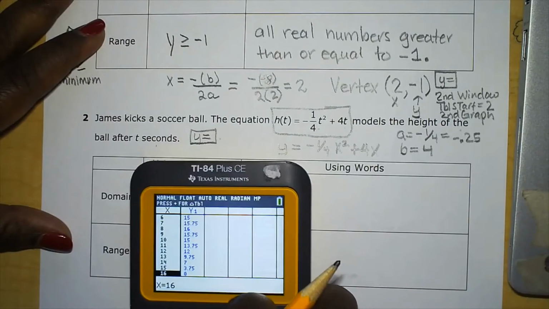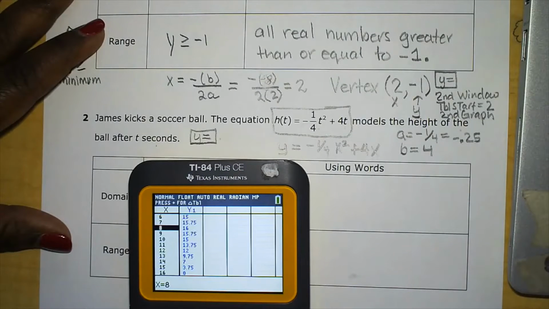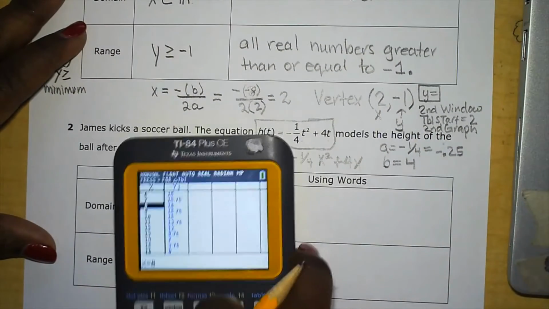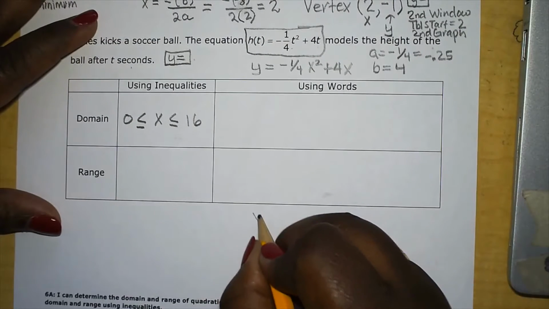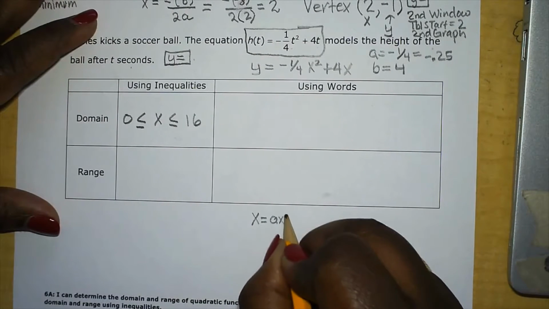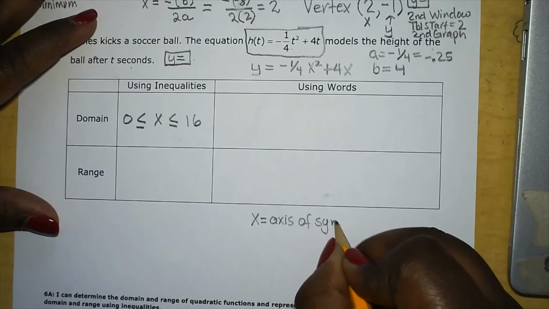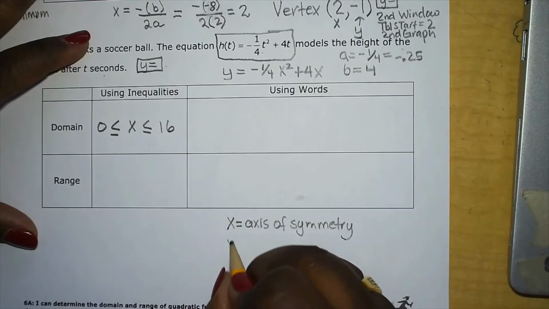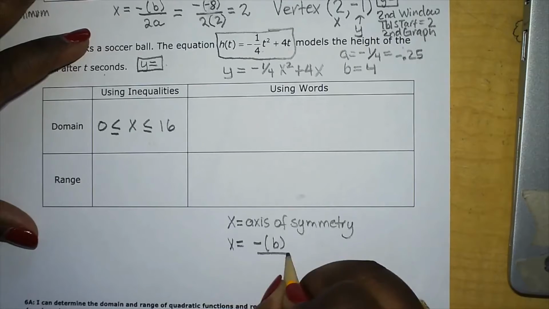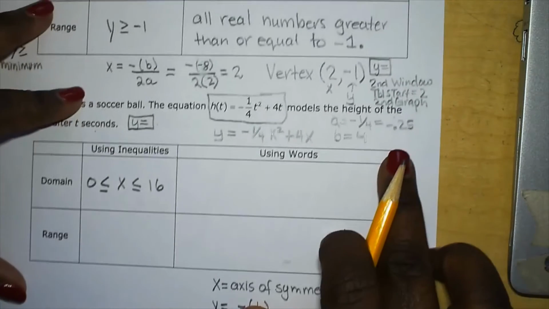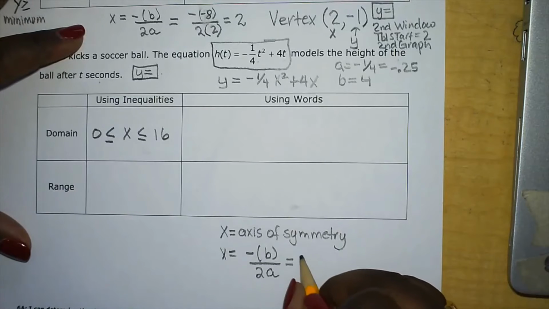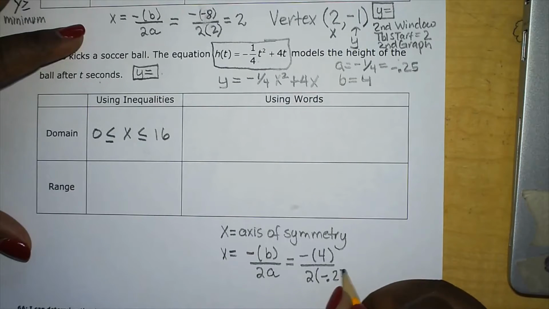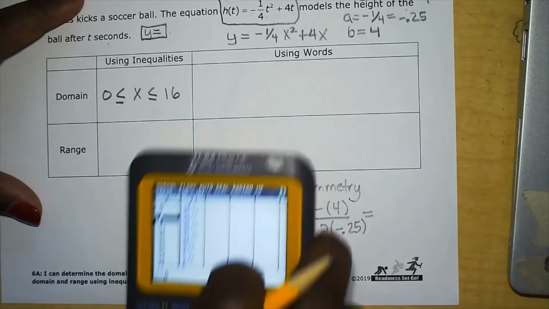What is my range? We can do this the same way we did the vertex above. All we have to do is determine our x value, my axis of symmetry. That's what we're finding, the axis of symmetry, so we can find the very top value. Be very precise. So x equals negative b divided by 2a. My b value is 4, divided by 2 times negative 0.25. Let's put it in our calculator and see what we get.